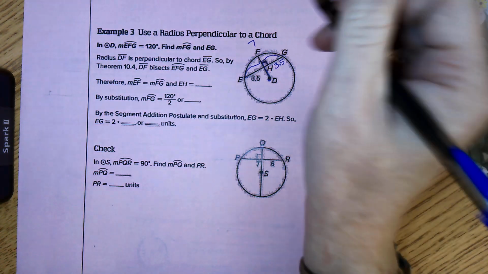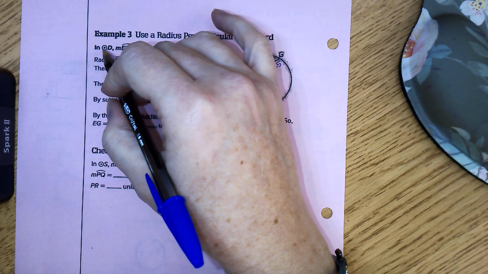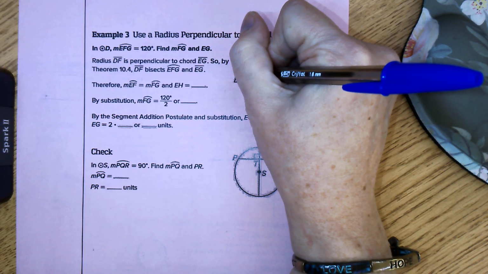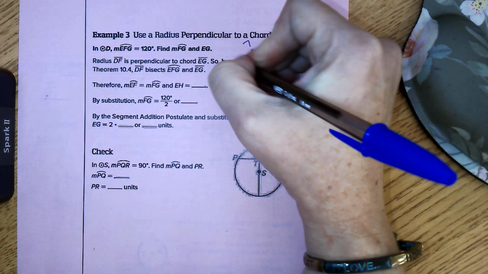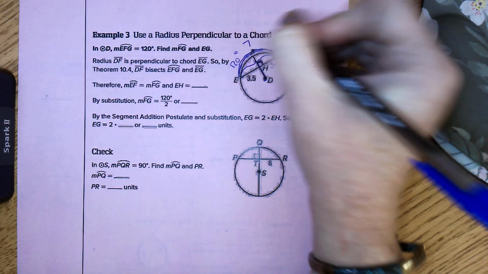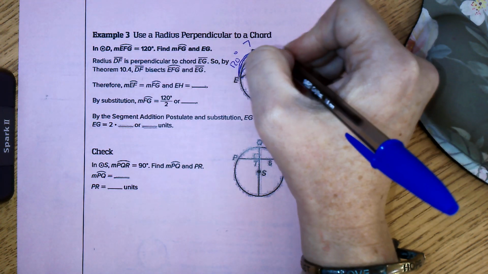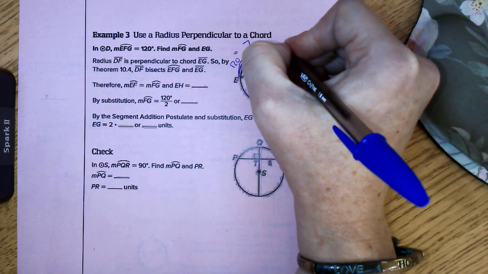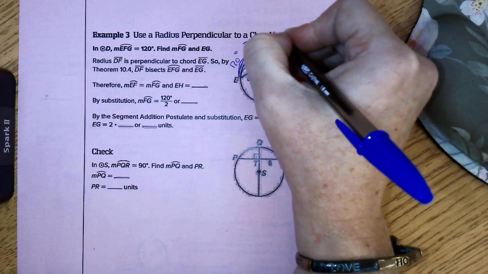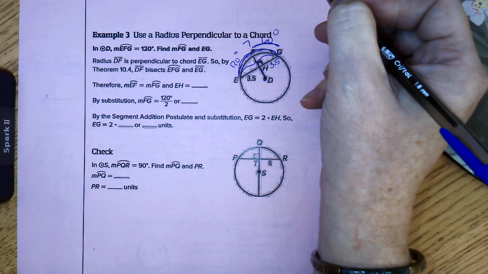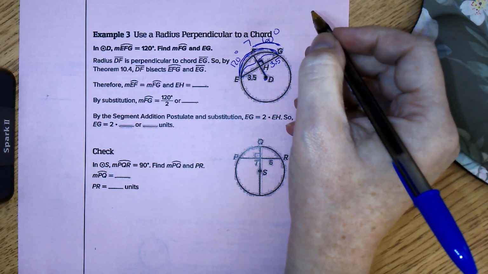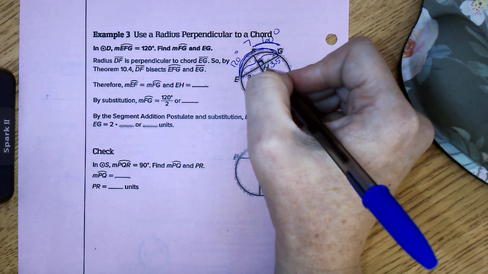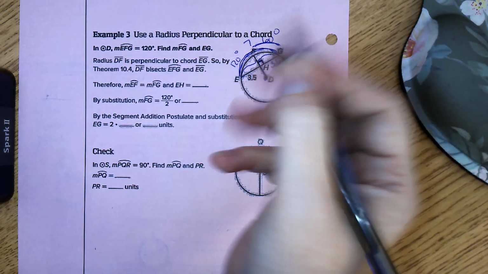What else does it tell us? Well, also, let me see. Let's go back. In circle D, arc EFG, this big whole thing is 120 degrees. Okay, well, if the big whole thing is 120 degrees, how much is half of it? Well, half of it would be 60 degrees. All right. So it wants us to find FG and EG. Well, we just did that.